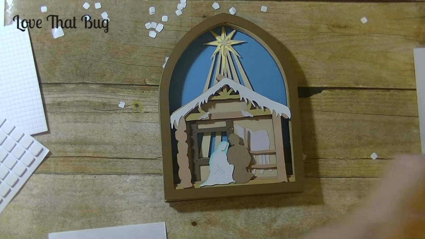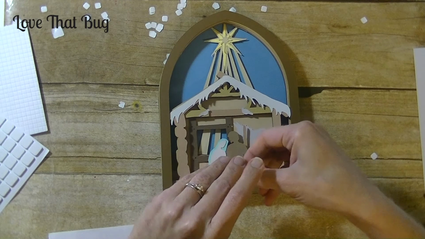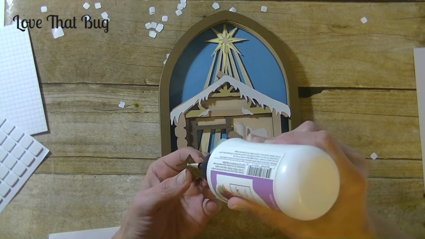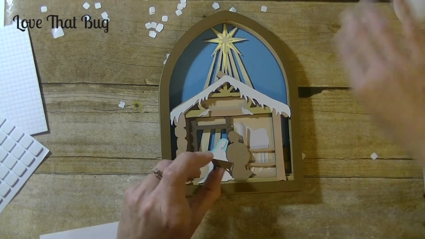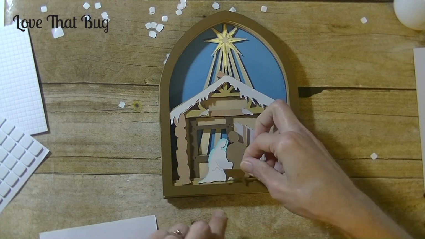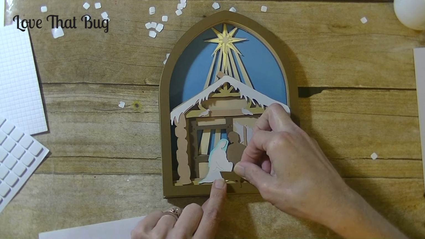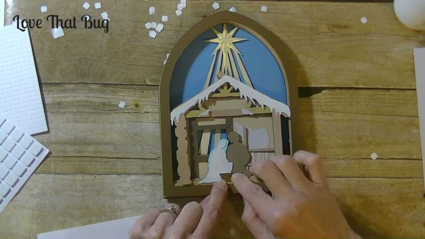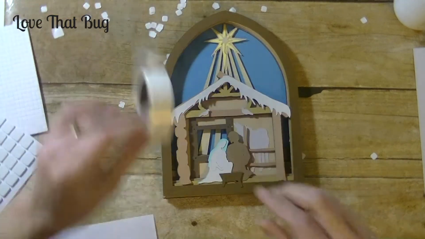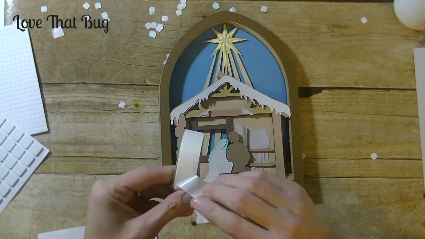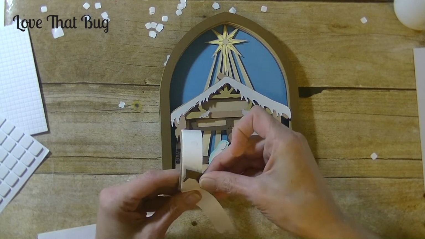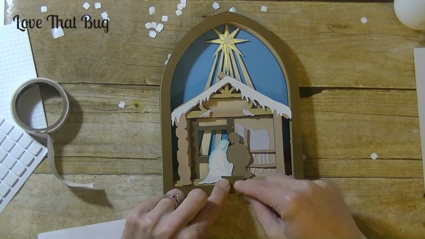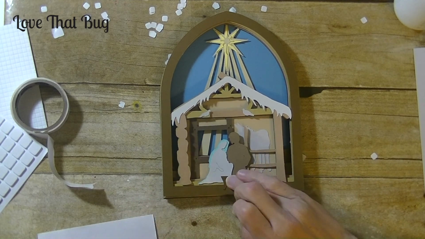All right, now we have the manger. I'm going to put that right here. I'm actually going to use a glue dot, I think, behind that one. Lift that guy back up and use a glue dot. I think it will work better. Okay, I'm really going to push that down.